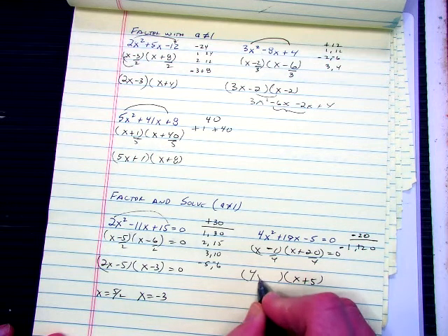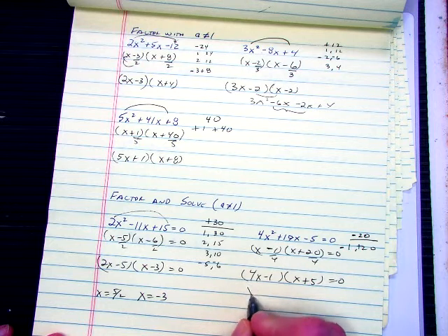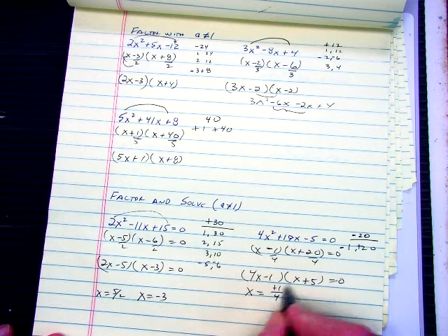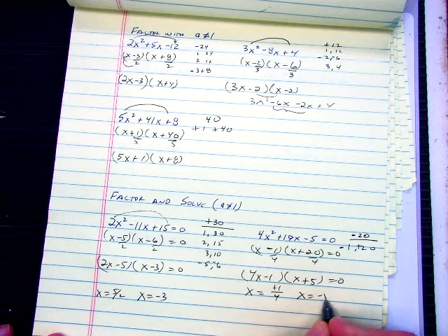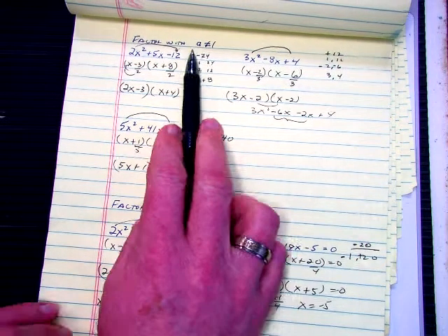So this one, the right one is x plus 5. This one is 4x minus 1, and that equals 0. So when I solve this, I'm going to be adding 1 and dividing by 4. To solve this one, I'm just going to be subtracting 5 and dividing by the 1. Okay? So that's factoring with a coefficient other than 1.